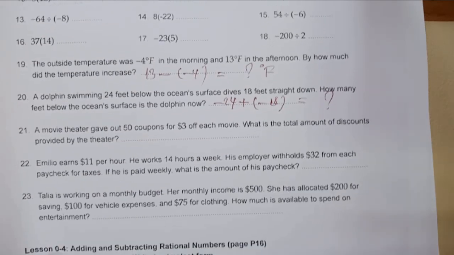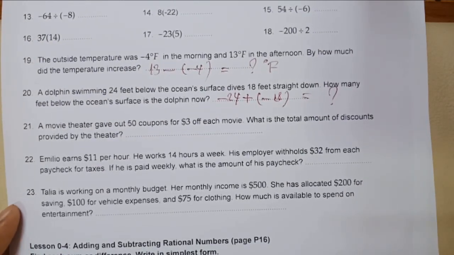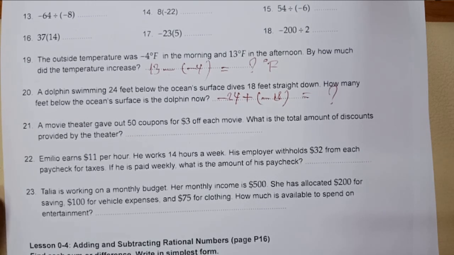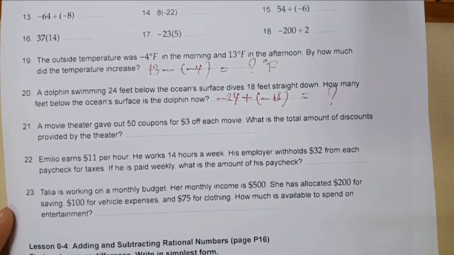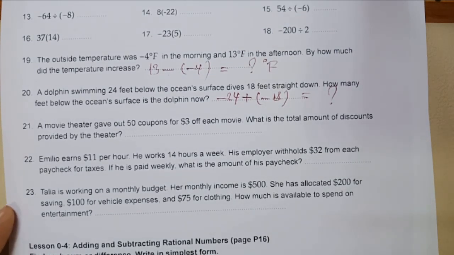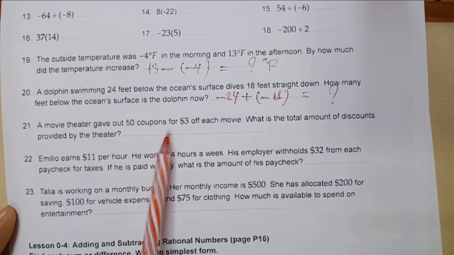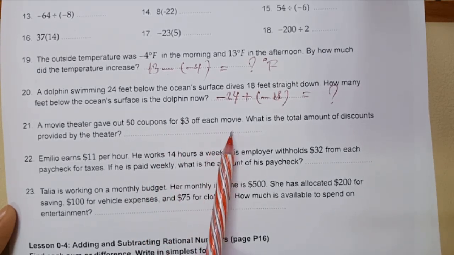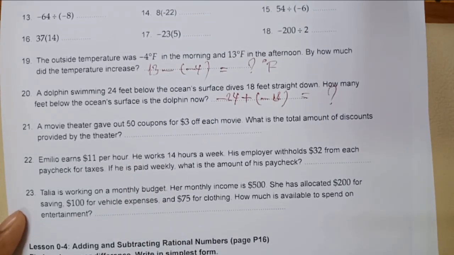Number 21. A movie theater gave out 50 coupons for $3 off each movie. What is the total amount of discount provided by the theater? So 50 coupons, $3 each off. So 3 multiplied by 50, you have your answer of how much it is off.